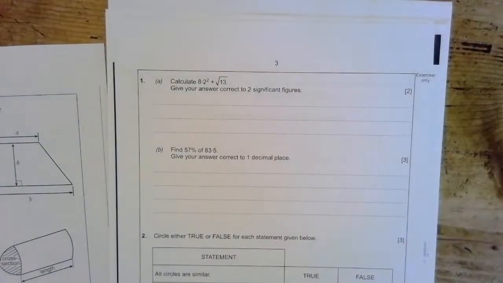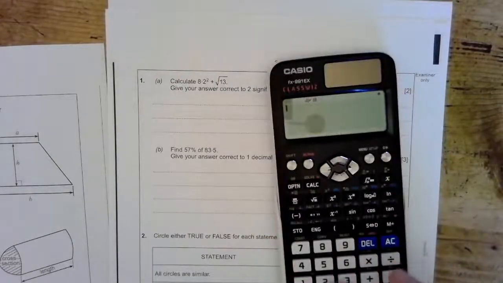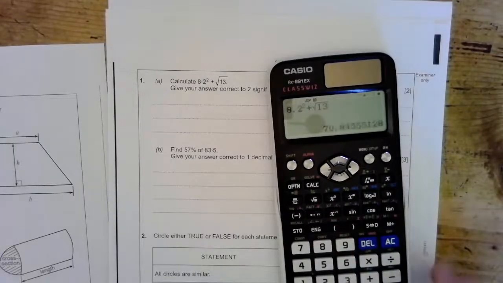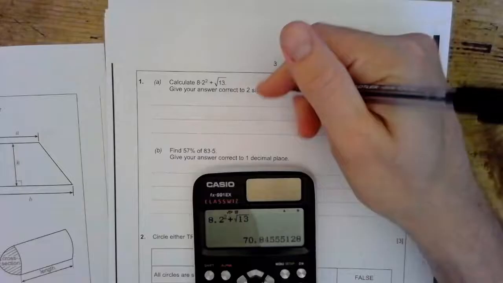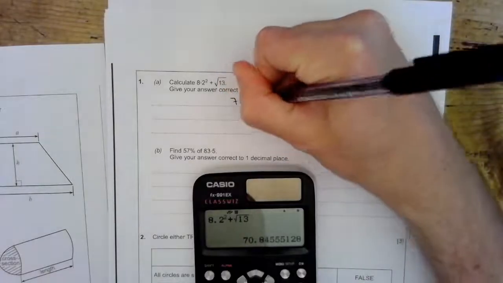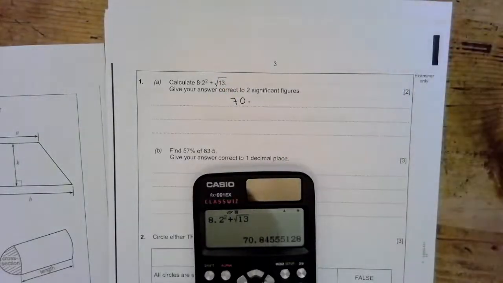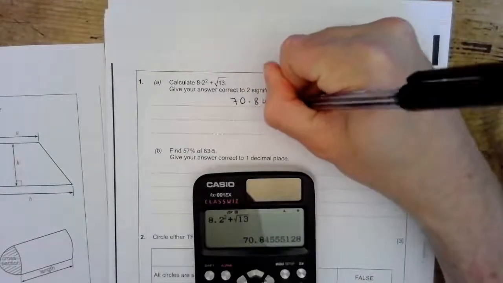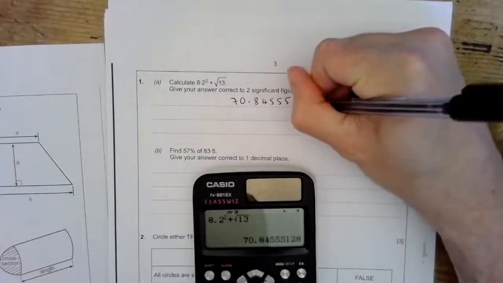Now, it's a calculator allowed question, so literally you chuck that into your calculator just as it looks. So 8.2 squared plus square root 13. And it gives me a much longer answer than they've actually asked for. But if you write that down, you're definitely going to pick up one of these two marks here. 70.84555128 definitely goes down. That's got me one mark.